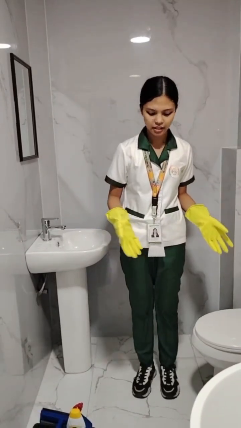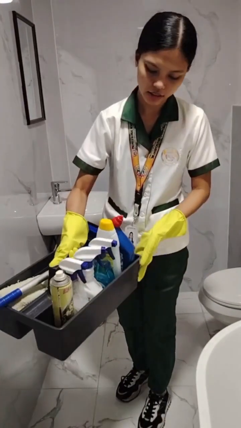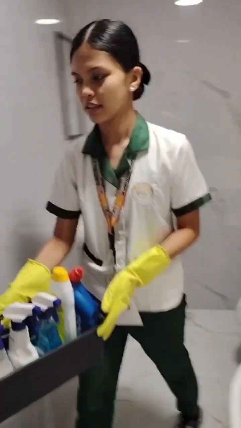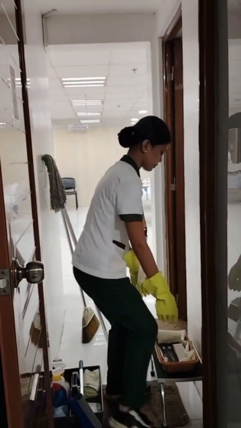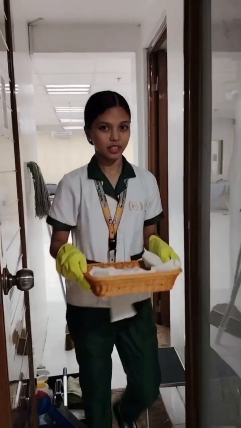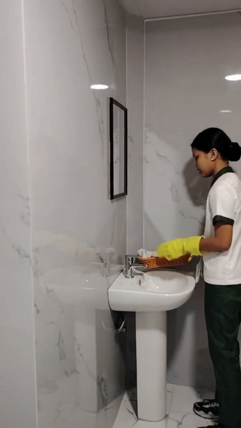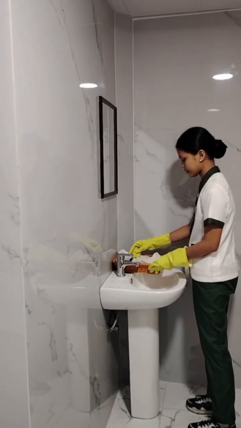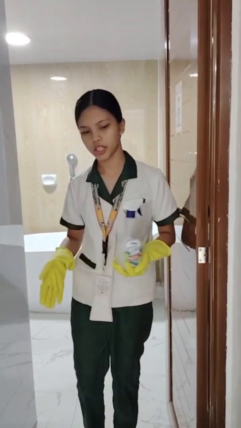After cleaning the toilet, we will be bringing the materials and cleaning agents outside, and bring the amenities in. Make sure it's organized and placed into its area. And next, we will proceed to cleaning the floor.